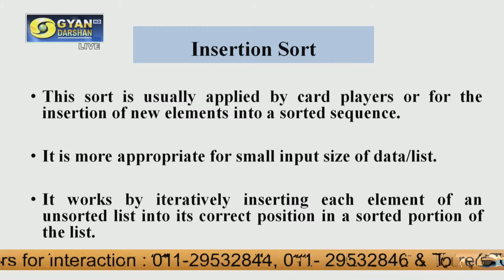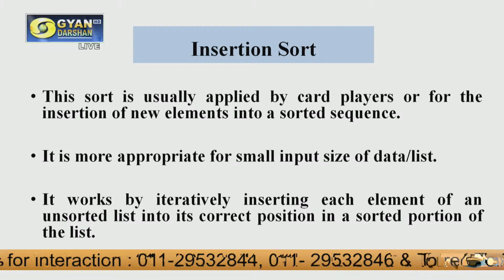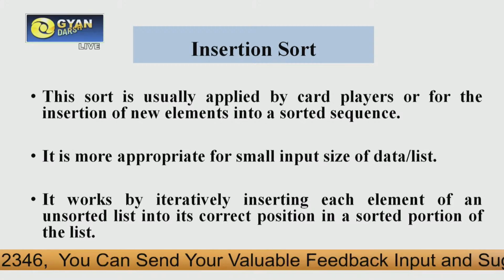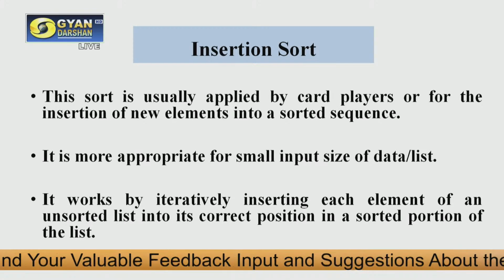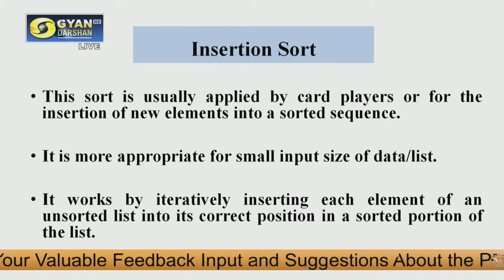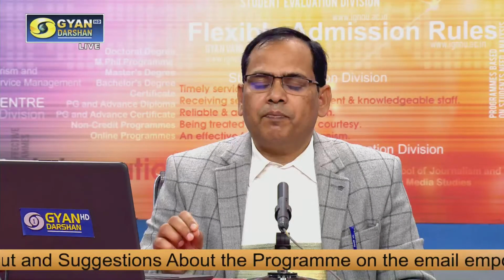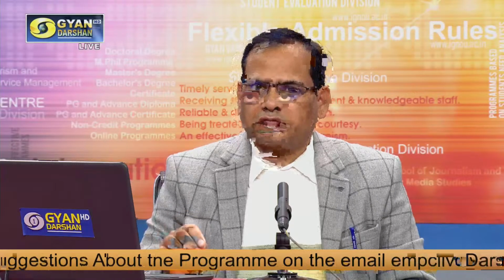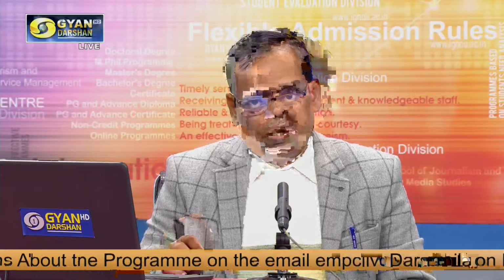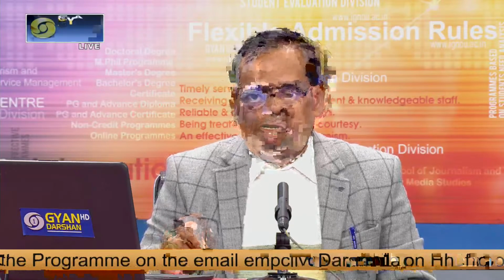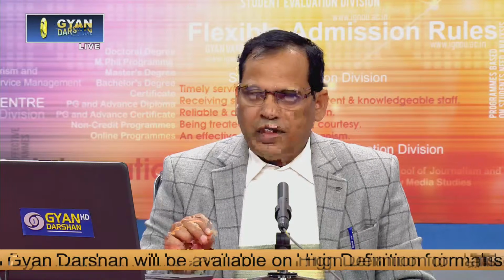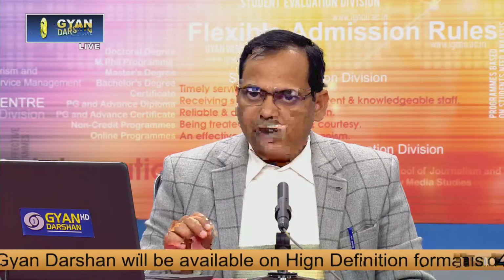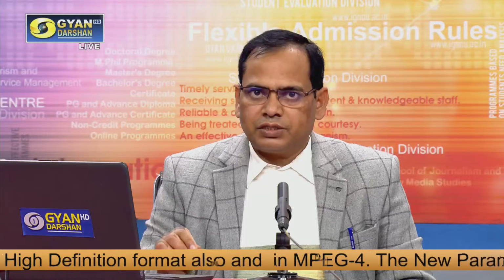Take the first element of the unsorted list and assume that it is already sorted. Then what we do, we consider the second element from the unsorted list, and we place it into the sorted list by comparing it from the last element of the sorted list. In the beginning there is only a single item in the sorted list, so we compare the second item of the unsorted list with the single item which is available in the sorted list, and we place the second item accordingly into the sorted list.